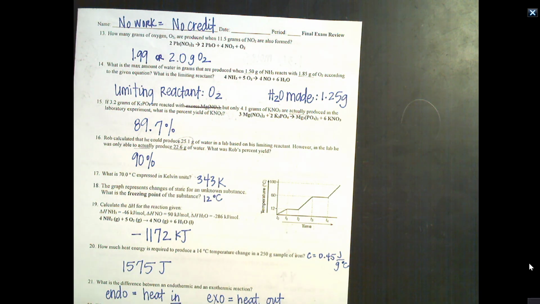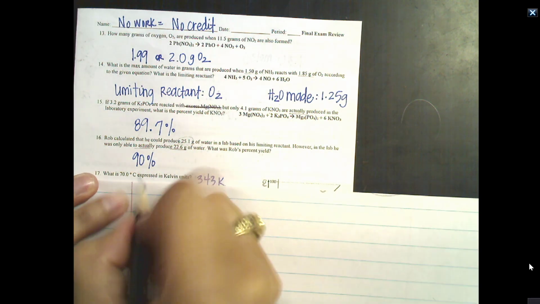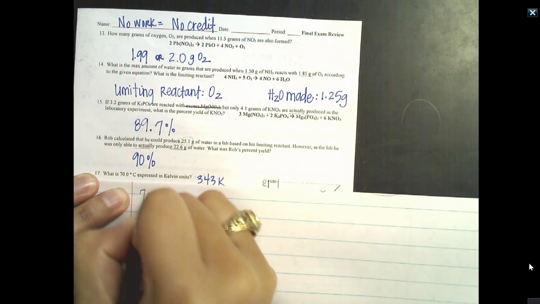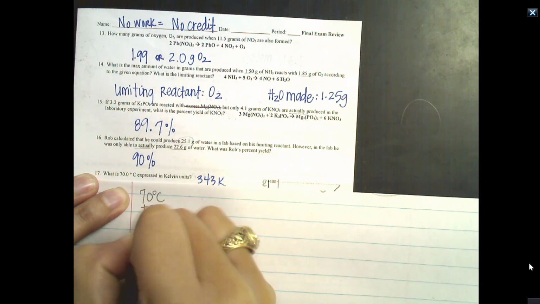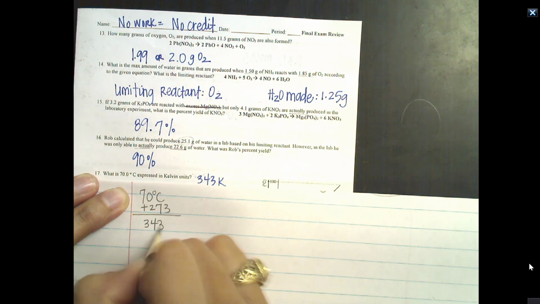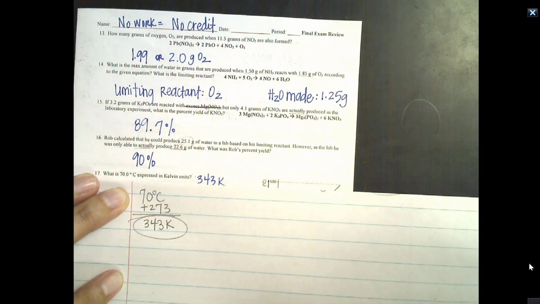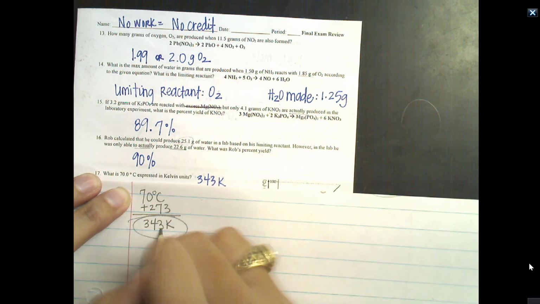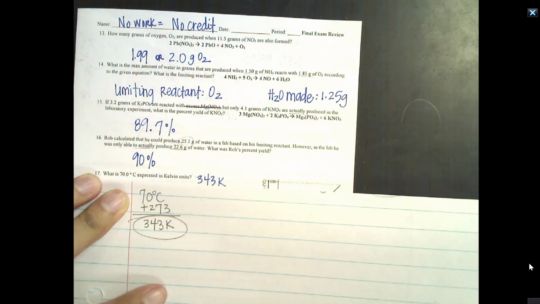Number 17. It says, what is 70 degrees Celsius expressed in Kelvin units? So what you need to know is that anytime you have Celsius, you must add 273. That's how you'll get Kelvin, and that's how we get 343. If you're given Kelvin, you would have to subtract, and then that would give you Celsius. So know that in both ways.